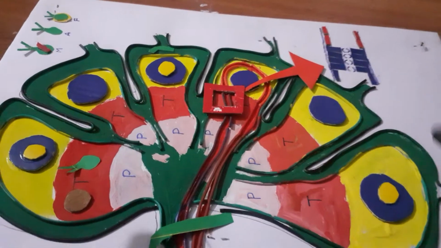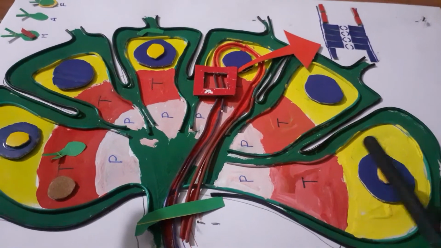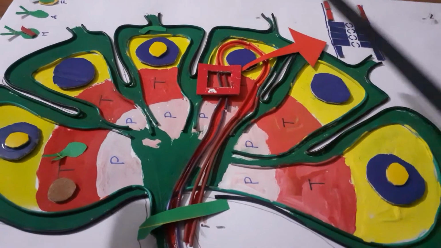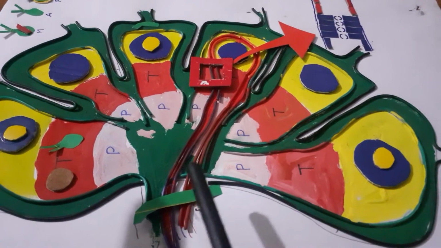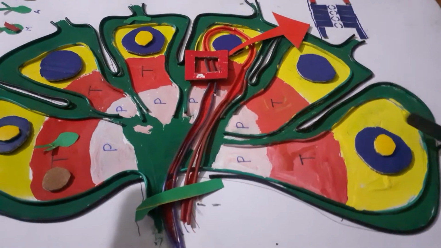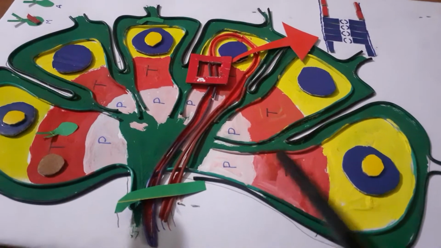Now, the inner substance of a lymph node is divided from outside to inward, or from the convex surface to the concave surface. It is the cortical area, which is shown in yellow color. This is the paracortical or inner cortical area.